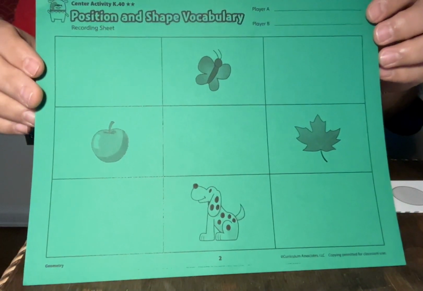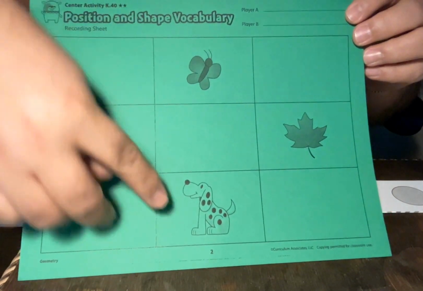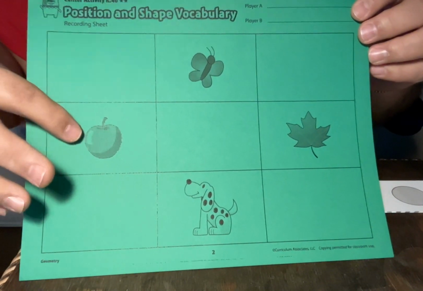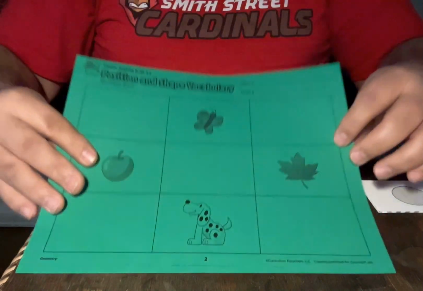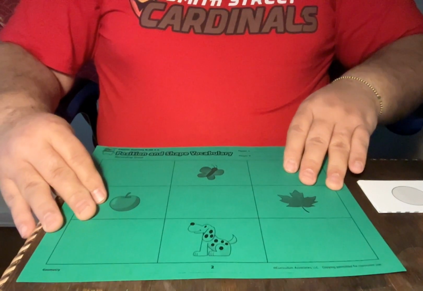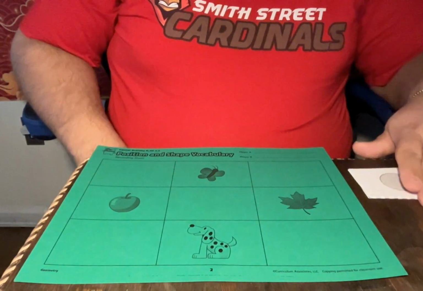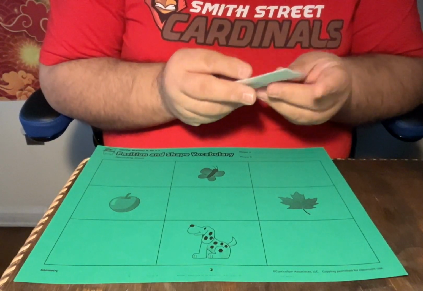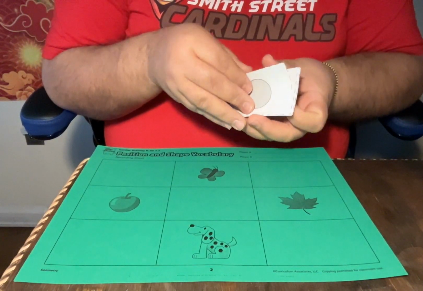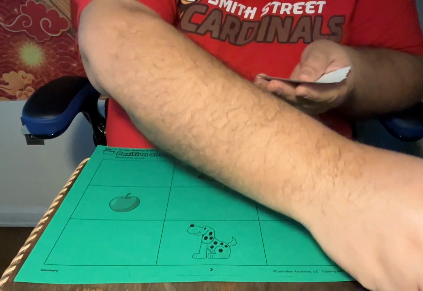This is your game board, and you're going to play with your partner. You should have a butterfly, a dog, an apple, and a leaf, a maple leaf to be very specific. So in this game, we are going to follow directions in terms of position. So here we go. The triangle, and I'm going to look for the triangle. This is not a triangle.